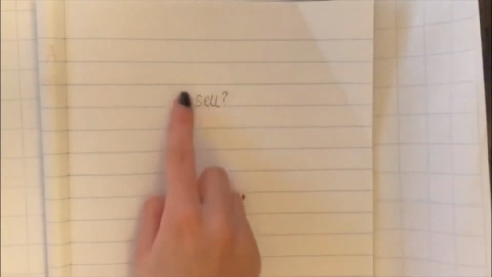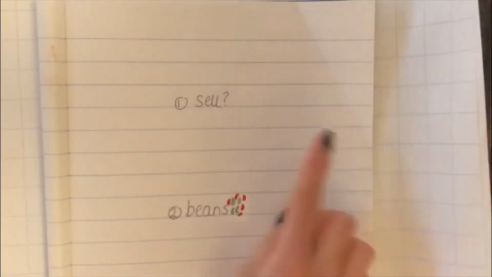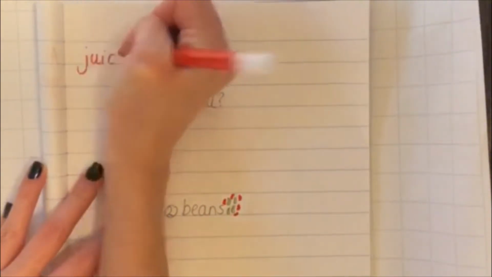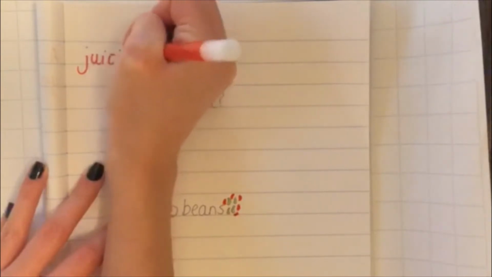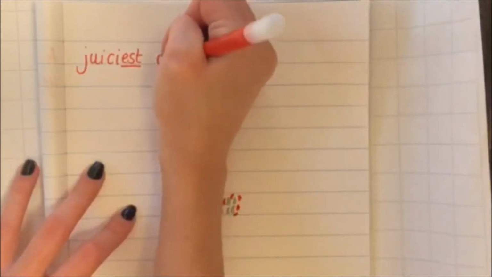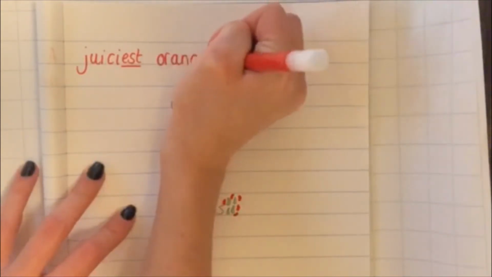So now the first thing on my vocabulary list today is what am I going to sell? I'm making sure I have my suffix est, describing what I am going to sell. So yesterday I wrote I have some oranges because I have an orange tree. I think I like the idea of the juiciest oranges.